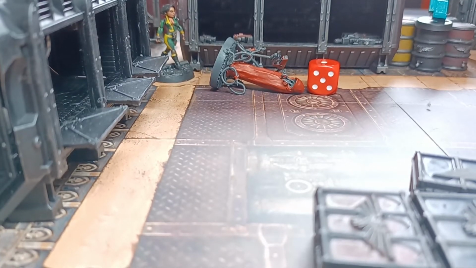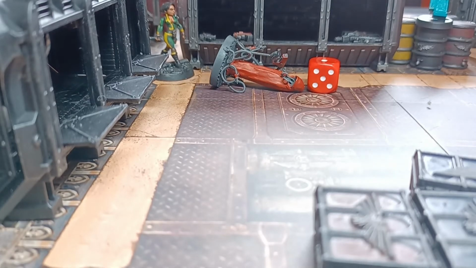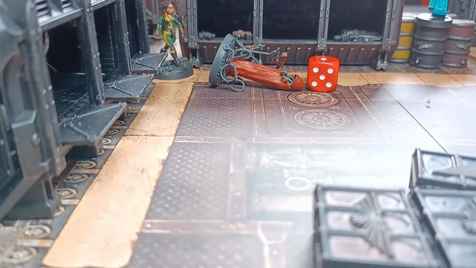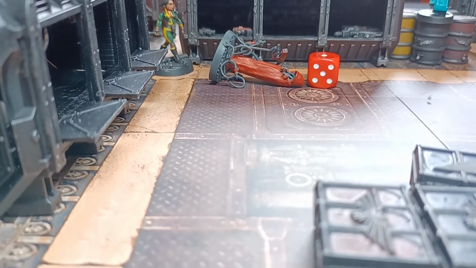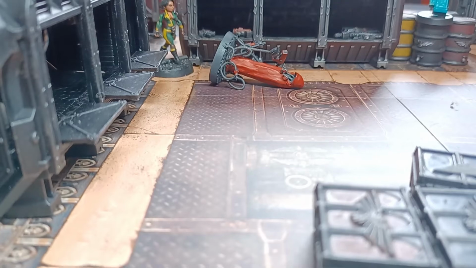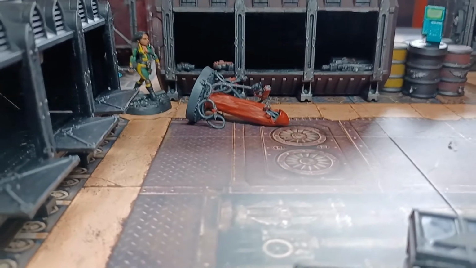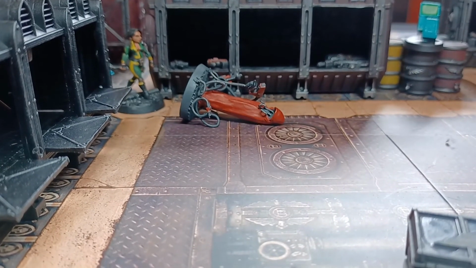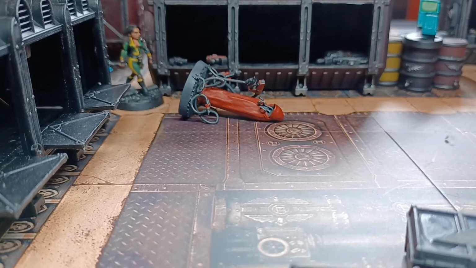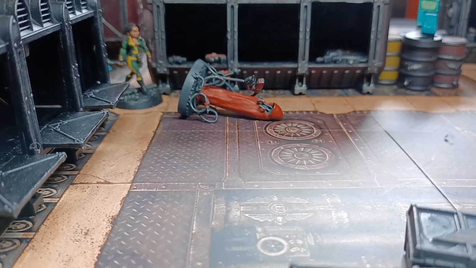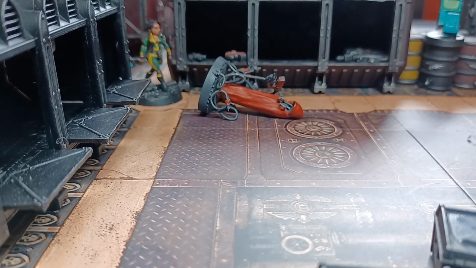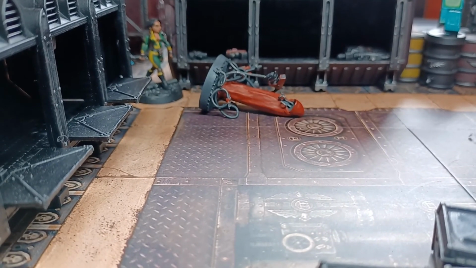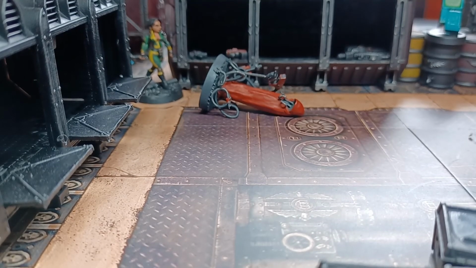Now, that was just a quick example of how the various rules work. Obviously, there's a lot of things like psychic powers and lots of abilities that can affect the game that I haven't gone into. But that's just a quick example. The key thing with Inquisitor is you need to remember to declare your actions before you roll, and that's where most people go wrong.